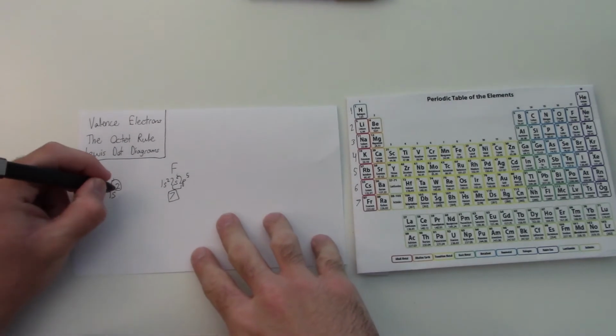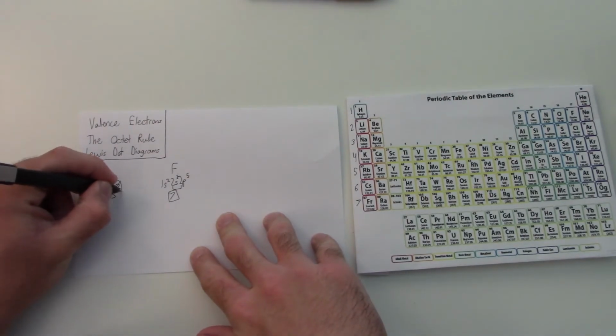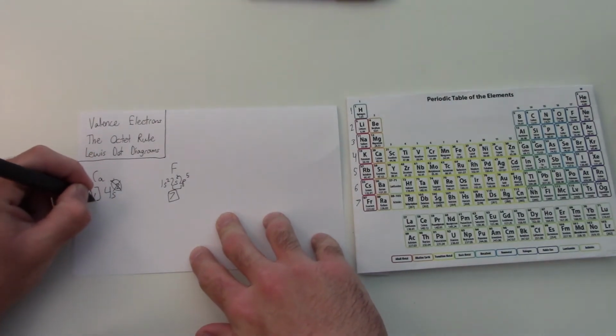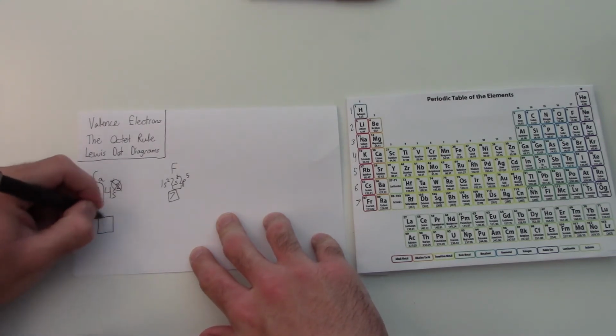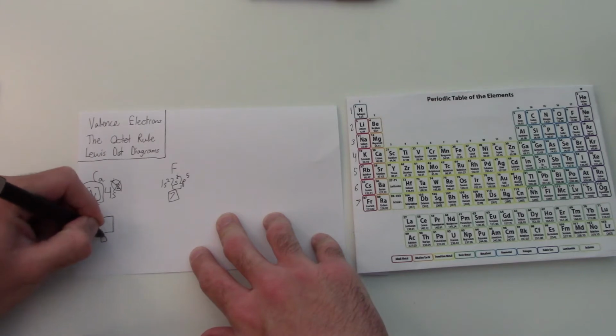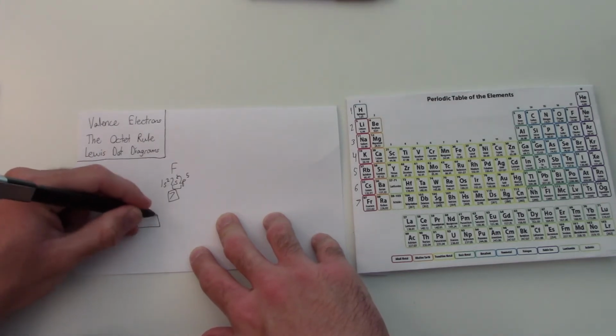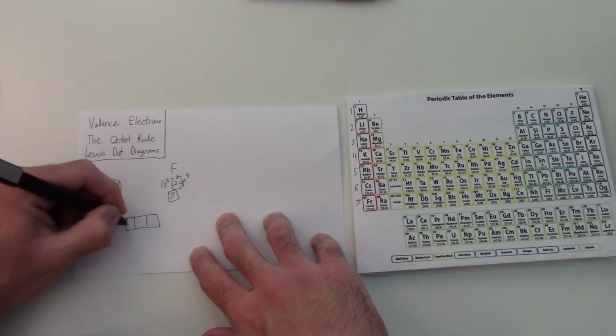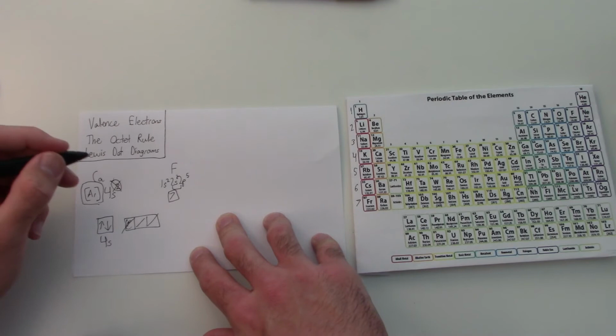So it would be very favorable for calcium to lose these 2 electrons here to give us the noble gas configuration of argon, and here's why. If we take a look at the orbital diagram of calcium, in the 4s subshell we have this, then 4p, we have nothing, nothing, and nothing.